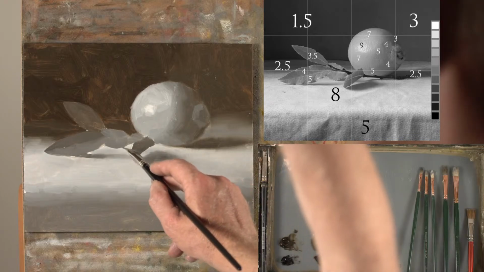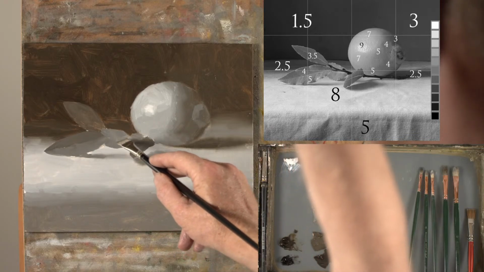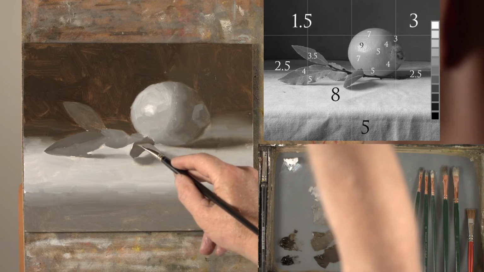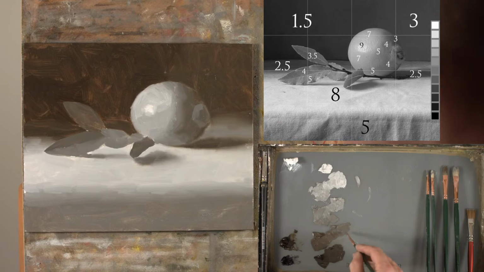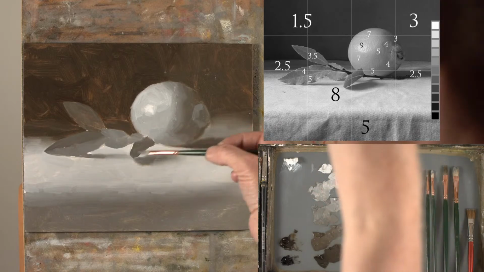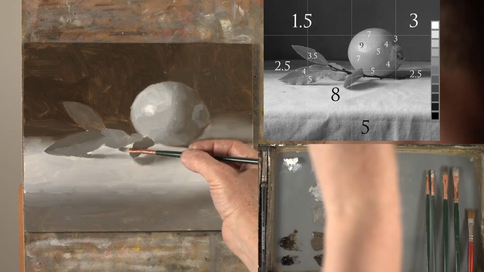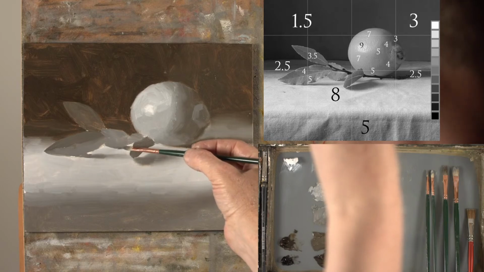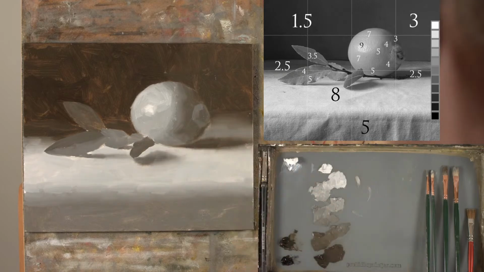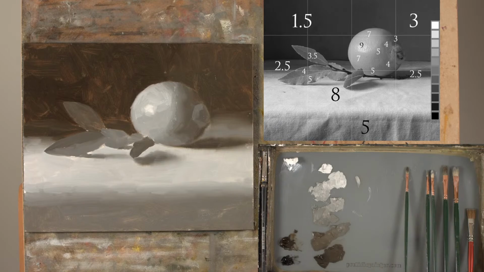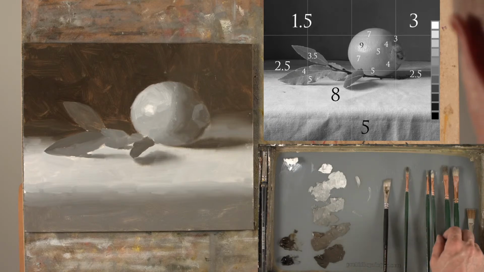I'm actually missing a cast shadow. I've just realized this leaf here in the middle needs a little bit of a cast shadow, so I'm going to have to put that in. Put it in a value 4. It's lower value than the leaf. I'm not going to bother doing softening or anything like that on it because it's hidden away at the back there. Just need it to be there. And that's it.